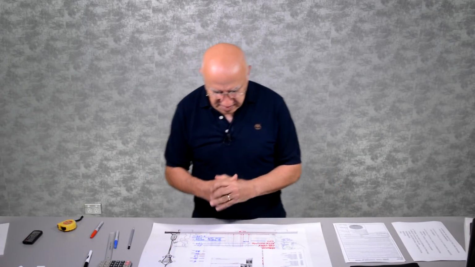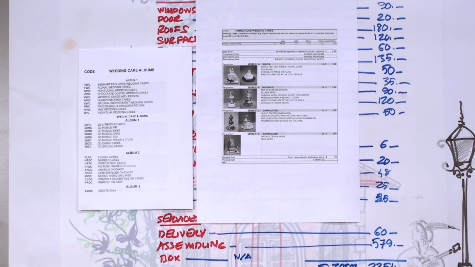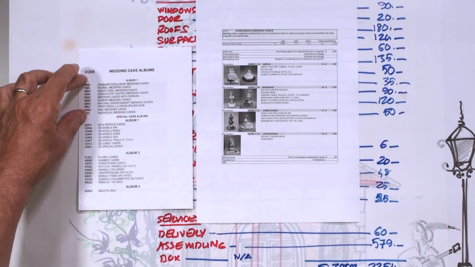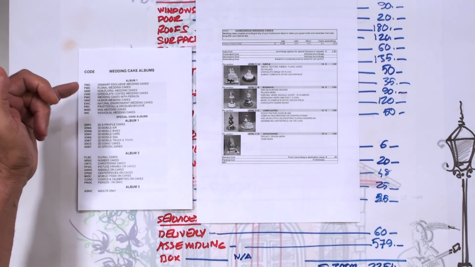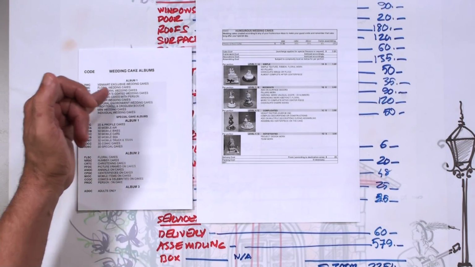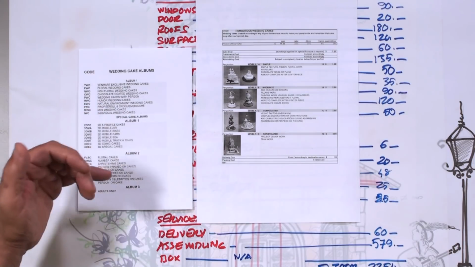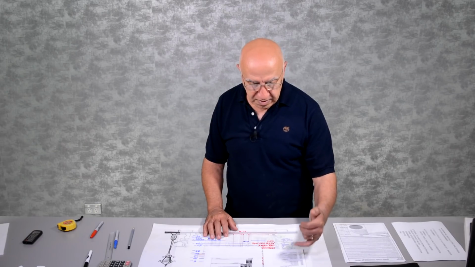Now we come to the most important point, assembling. Let me emphasize this assembling part a little more carefully and spend a few more minutes on it. In the wedding cake categories, we have 10 different categories. They all have code numbers, for example FWC means floral wedding cakes, NWC means non-floral wedding cakes. All those categories have different coding.